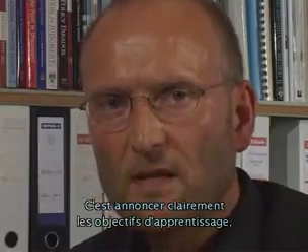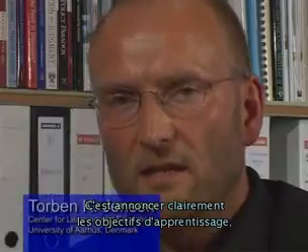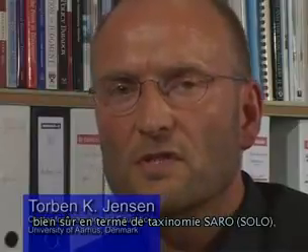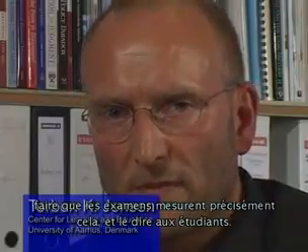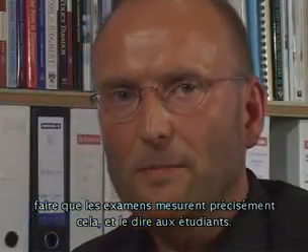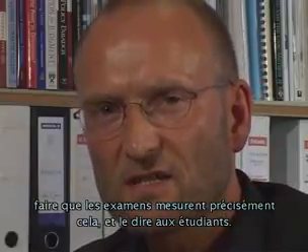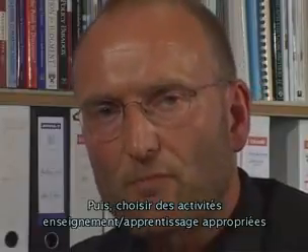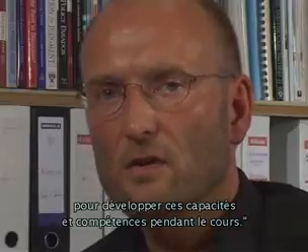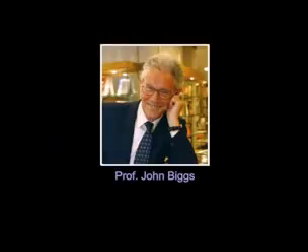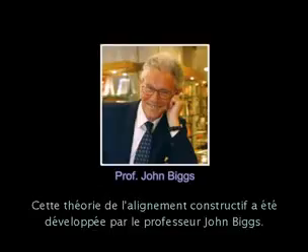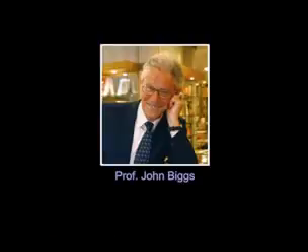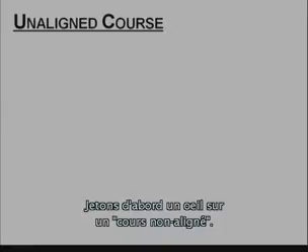That is, to clearly state the learning objectives of the course in terms of the SOLO taxonomy, to make the exam measure precisely those and tell this to the students, and to choose appropriate teaching and learning activities to train these skills and competences during the course. The constructive alignment theory was developed by Professor John Biggs. Let's first have a look at an unaligned course.